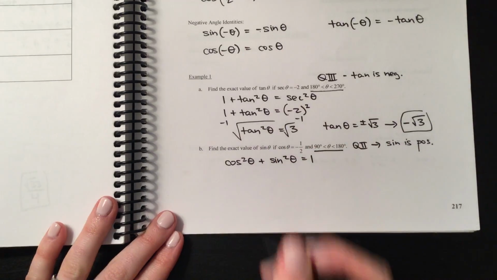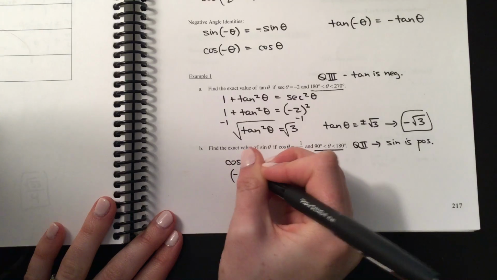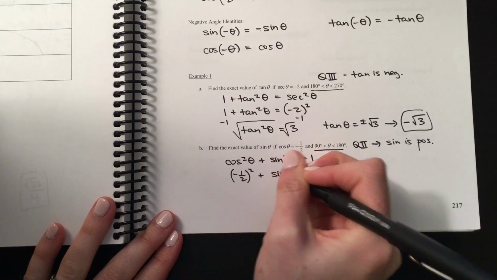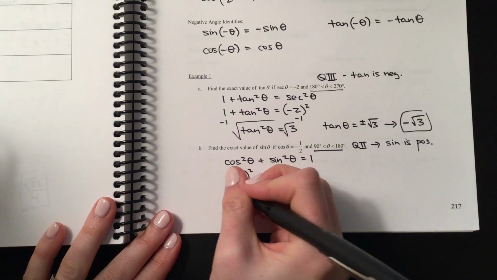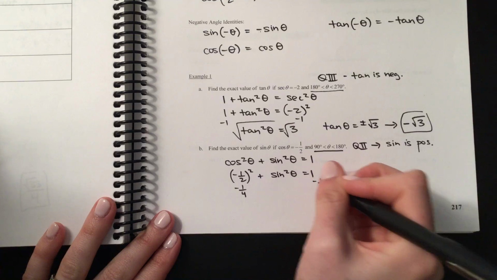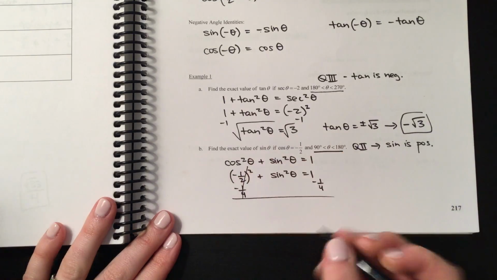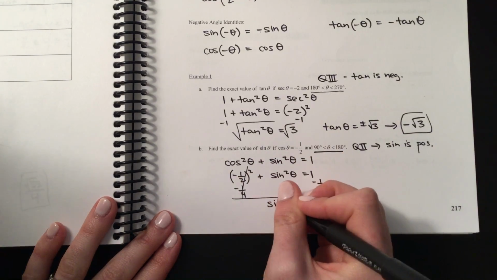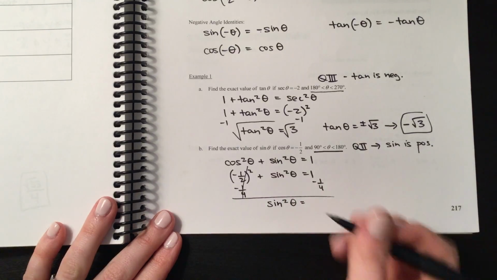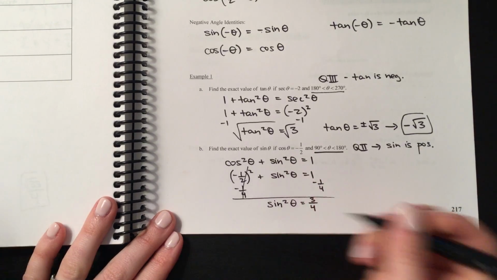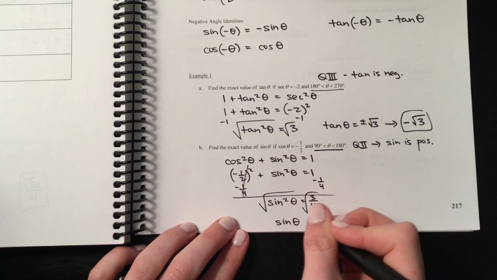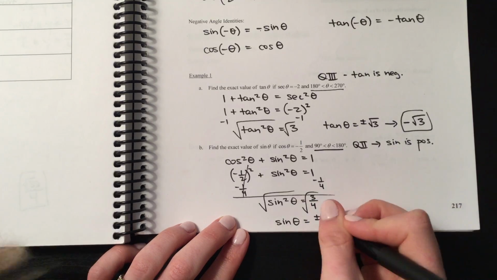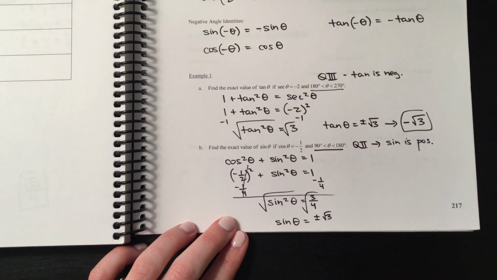Okay, so I'm going to plug in what I have. Negative 1/2 squared plus sine squared is equal to 1. When I square negative 1/2, I get 1/4. So I'm going to subtract that from both sides. These will cancel, and I end up with sine squared is equal to 1 minus 1/4, which leaves us with 3/4. And then I square root both sides. When you square root both sides, make sure you've got a plus or minus. Square root of 3 doesn't come out evenly, so we're just going to leave it as the square root of 3. And then square root of 4 comes out to be 2.